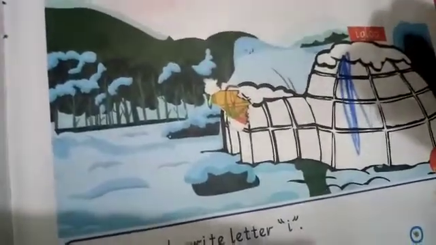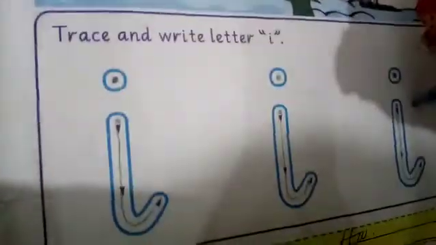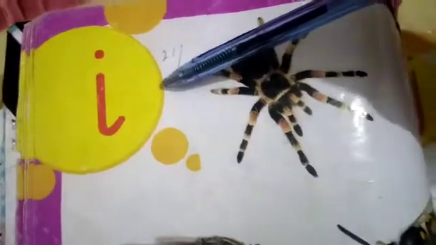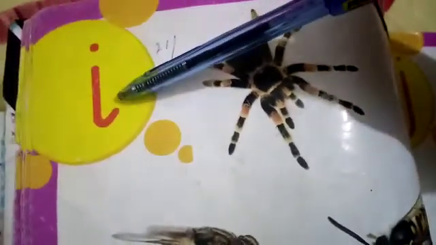Now you have to repeat with me. स्टूडेंट्स, आज हमने क्या लर्न किया है? आज हमने क्या लर्न किया? Letter I, and this is called igloo, and this is inkpot, igloo, insects, and this is letter I, and letter I having sound e. Letter I having sound e.